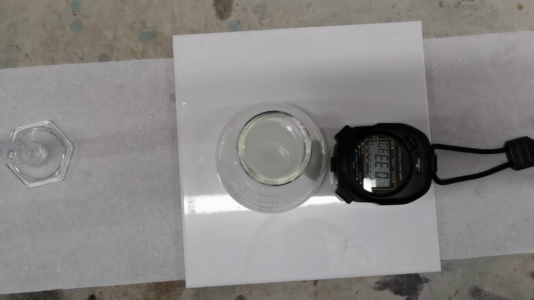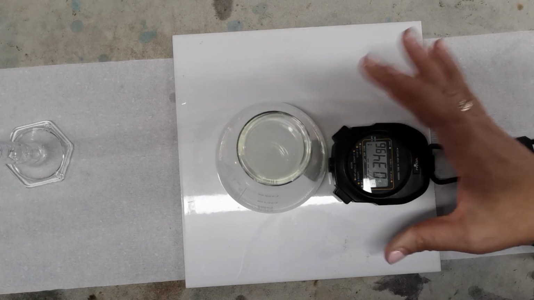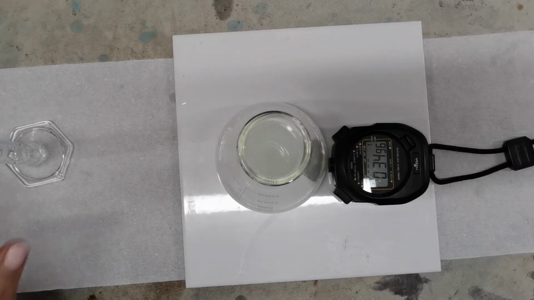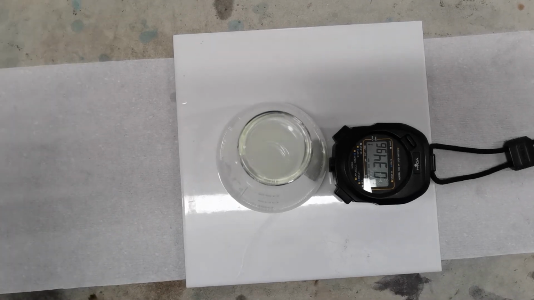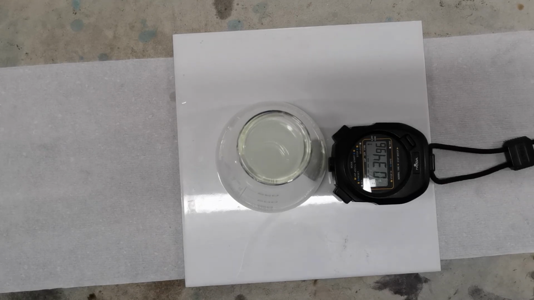Okay, so that was our third reaction. Our time for that was 34 seconds, 34.96 that is. So that's our third reaction. We have 2 more reactions to go before we can start making some conclusions about what patterns we've seen in this experiment.